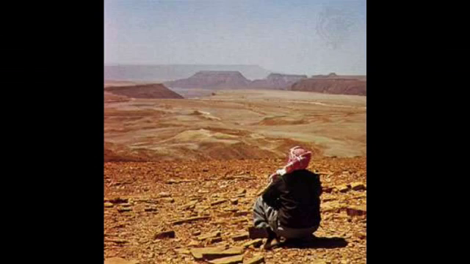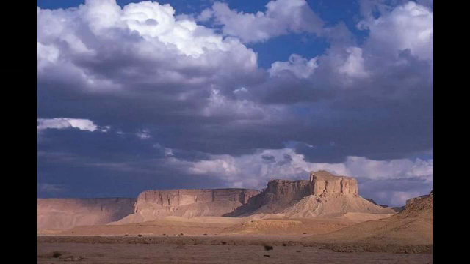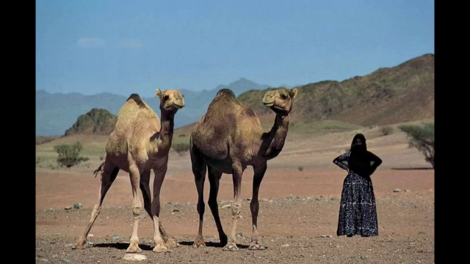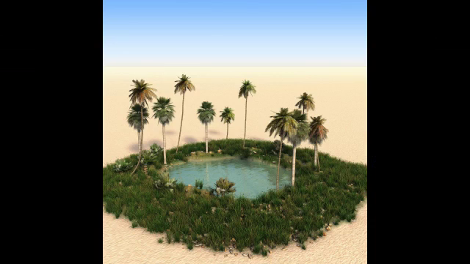Hence, the land slopes from west to east. There are no lakes or rivers in Saudi Arabia. Okay, the country gets its water supply from the scanty rainfall. It receives water from groundwater, which forms fertile areas called oases.